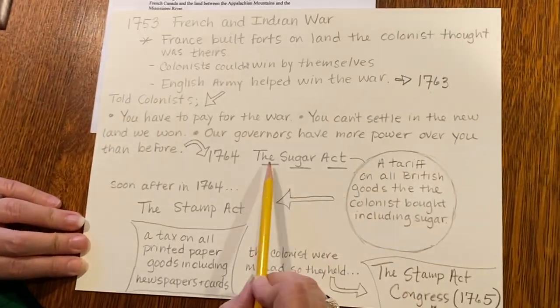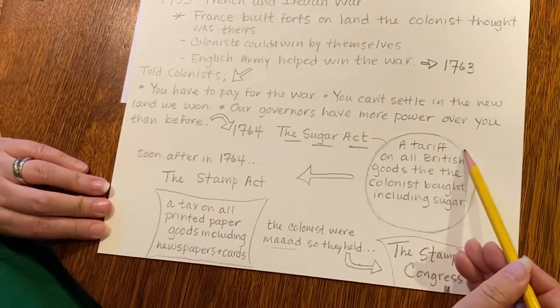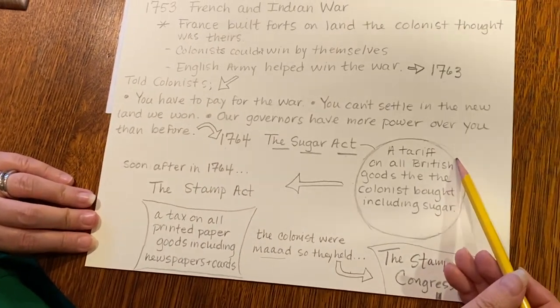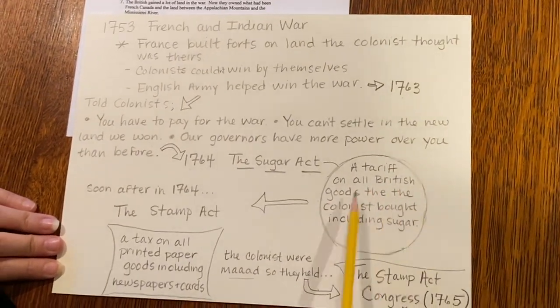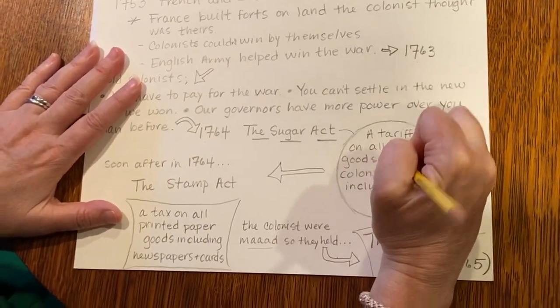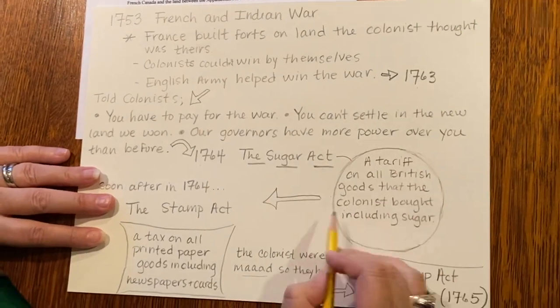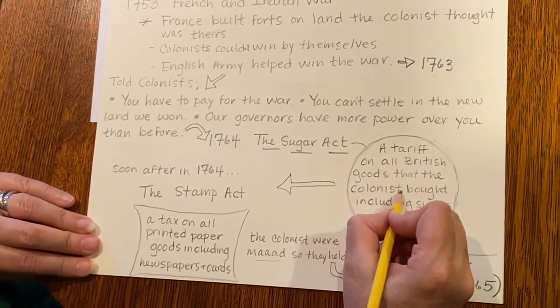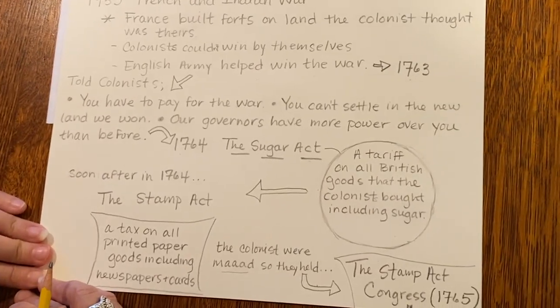And so then I thought, okay, the Sugar Act, I've got the date, and I just want to give a really short description of what the Sugar Act is. The Sugar Act was a tariff on all British goods. Oops, here's a mistake. That should be the colonists bought, including sugar. All right?